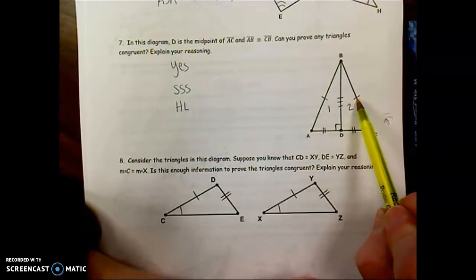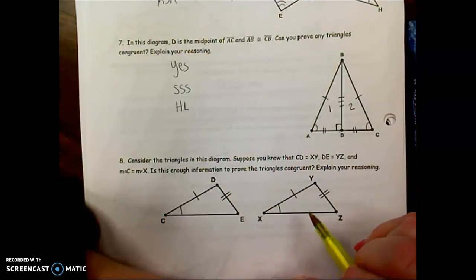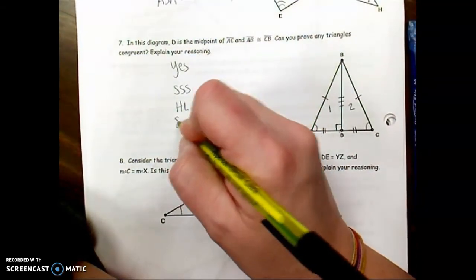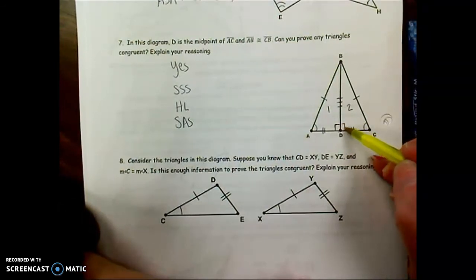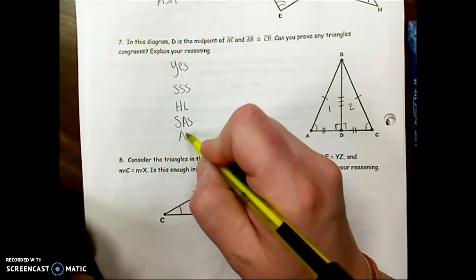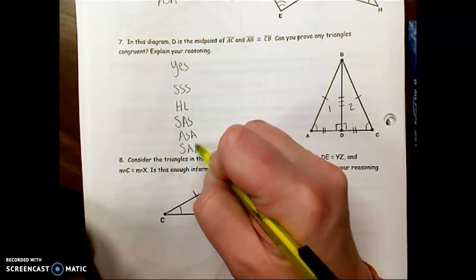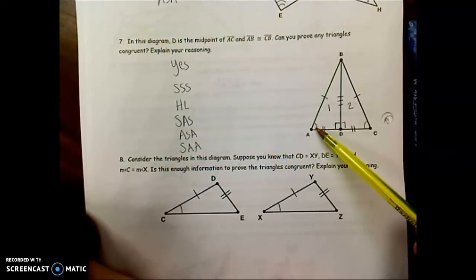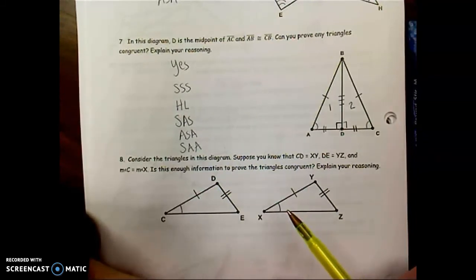Also, since it's an isosceles triangle, I know these base angles are congruent, so I know this angle is congruent to this angle, so I could use SAS as a shortcut. And since this angle is a right angle, we also know this one's a right angle. I could use ASA as a shortcut. Now, we've almost used all of them. We used them all except for SAA. And guess what? We could use that one as well, because we have this side and that angle and that angle. So really, any of our 5 shortcuts would work on that isosceles triangle.